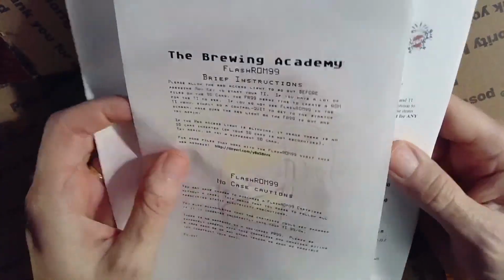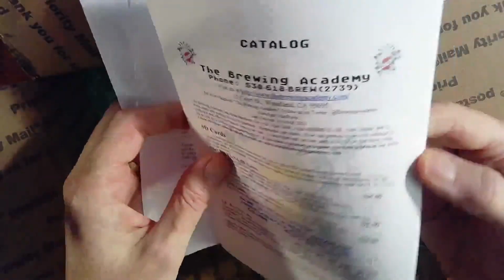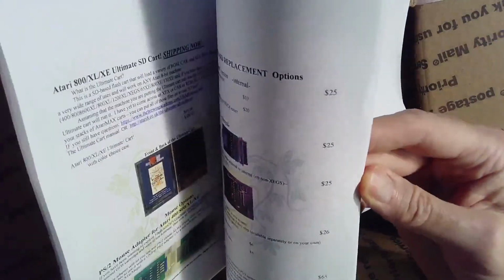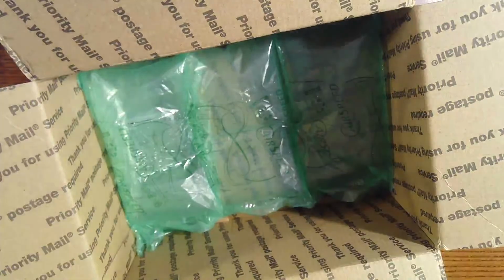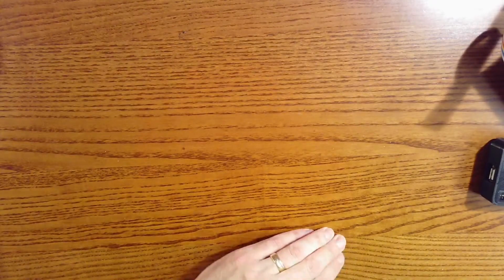Here's the flash ROM information. You can see it's just kind of printed on sheets here. And then here's our catalog if you need more stuff from the Brewing Academy. So I love that it's just a little startup that's providing these additional features for our computer. So that's it. That is all of the stuff right there.